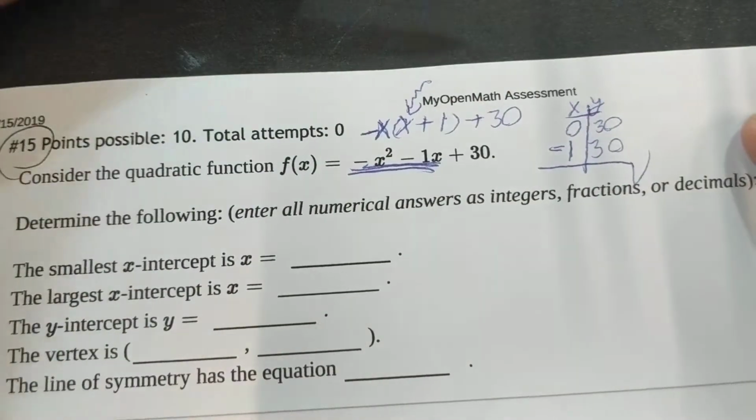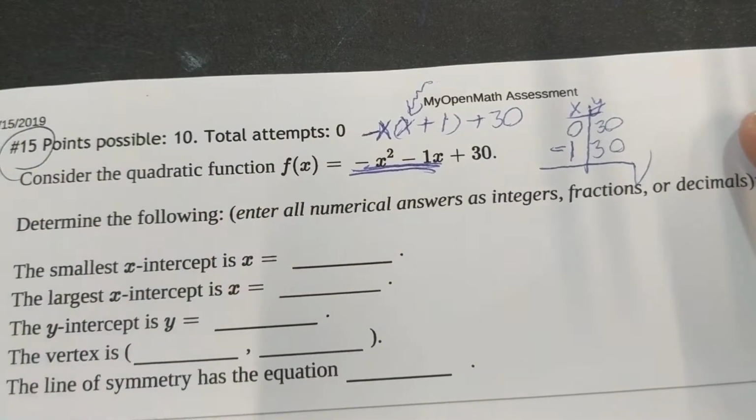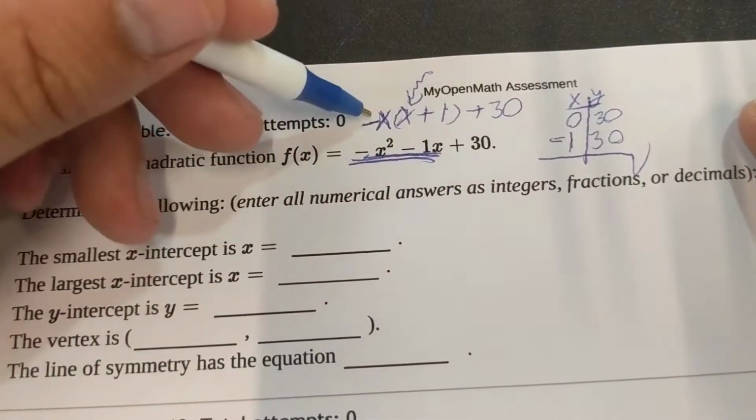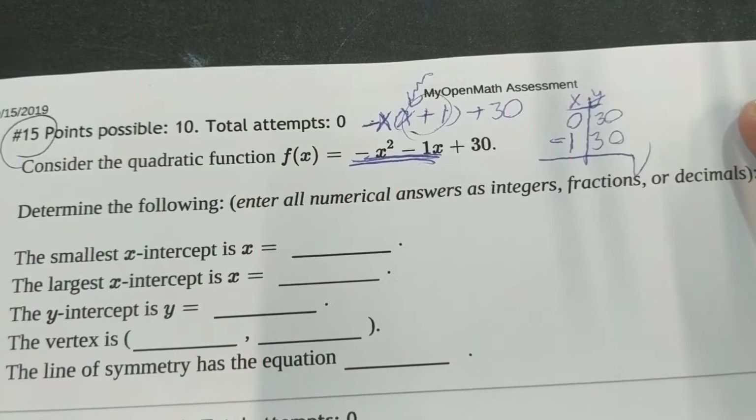And then you start finding the vertex by shooting junk in there. Anyway, wanted to at least mention that. It's good to take the negative out because it makes it easier to find the new 0.